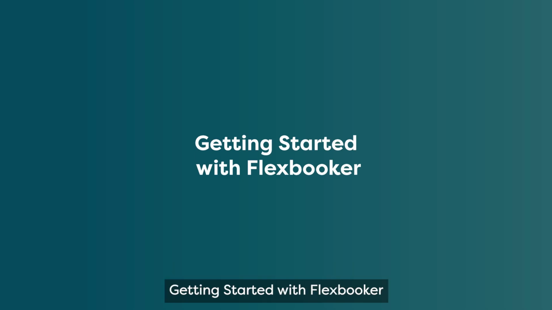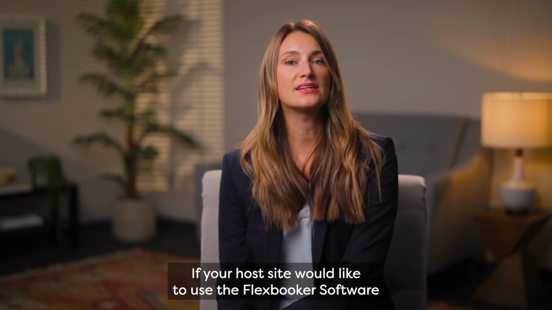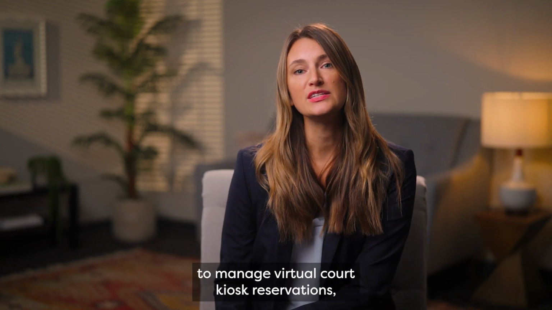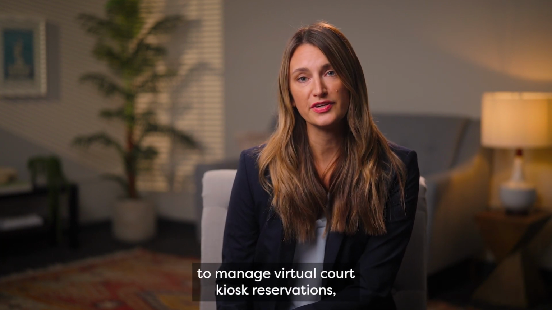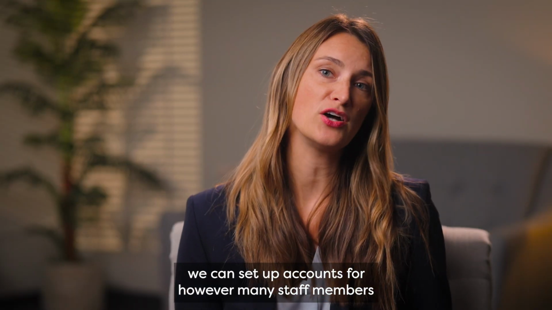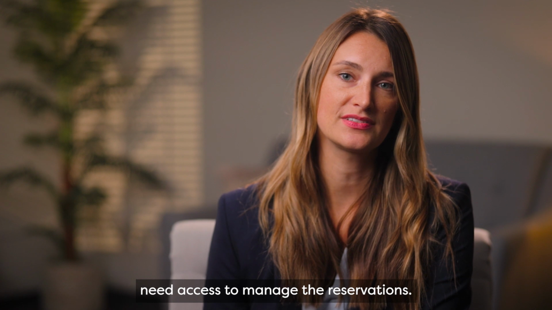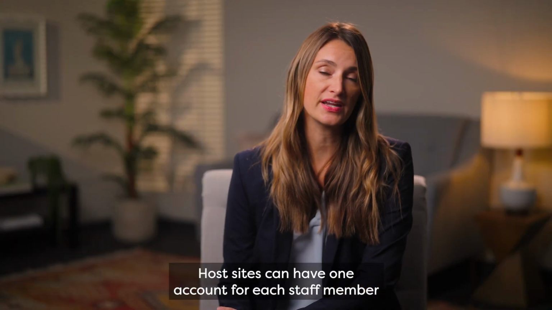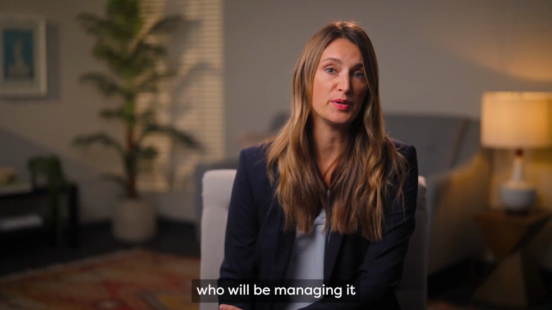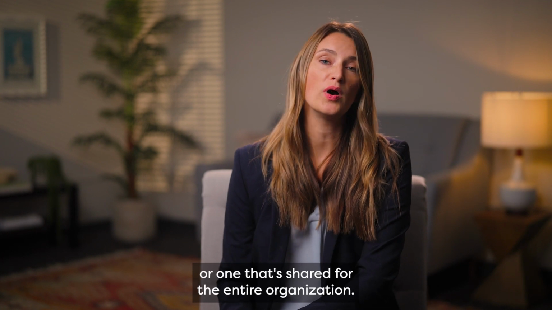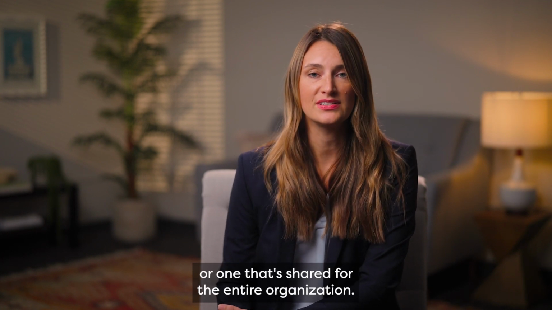Getting started with FlexBooker. If your host site would like to use the FlexBooker software to manage virtual court kiosk reservations, we can set up accounts for however many staff members need access to manage the reservations. Host sites can have one account for each staff member who will be managing it, or one that's shared for the entire organization.